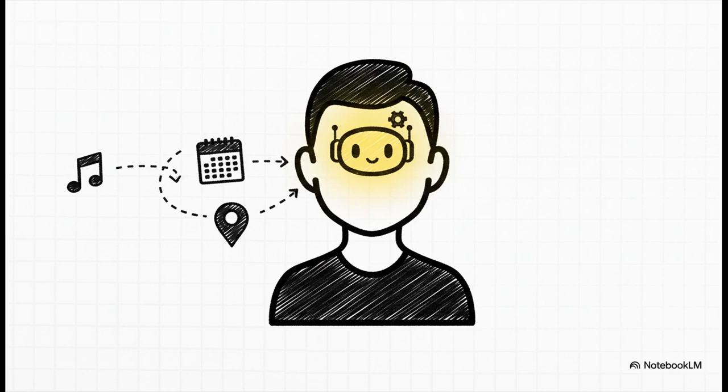Or think about AI. I'm not talking about the generic assistants we have today. I mean a truly personal digital companion that runs right on your device, learning and adapting to you in real time, with a deep understanding of your world and what you need.